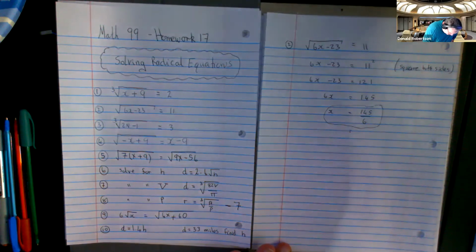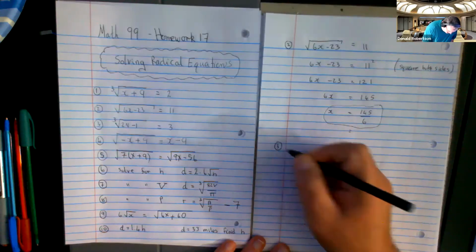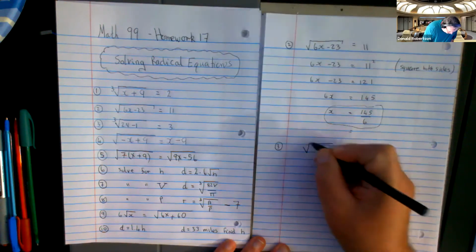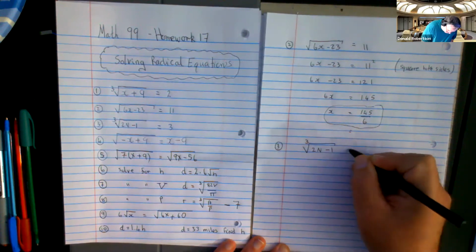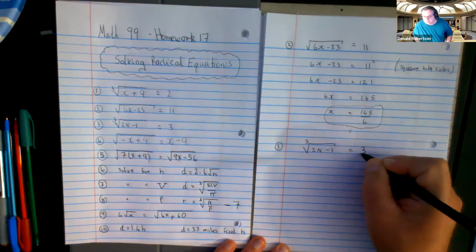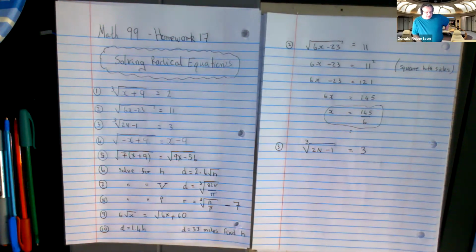Question 3. The cube root of 2n minus 1 equals 3. Now, there's a theme to this. If you figure out the theme, these questions are pretty easy. What should I do to both sides now? What's the next step?